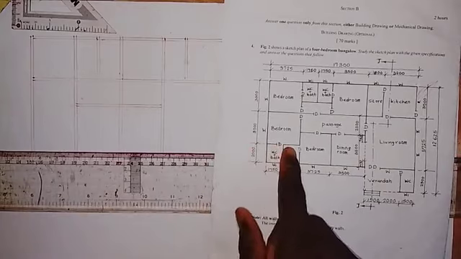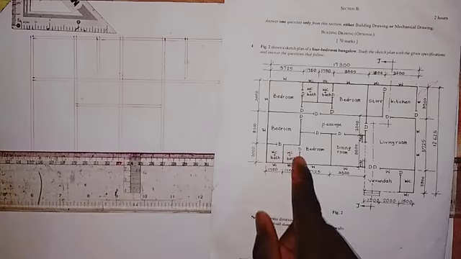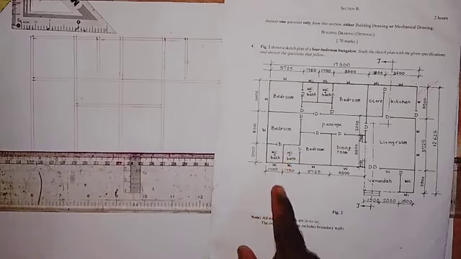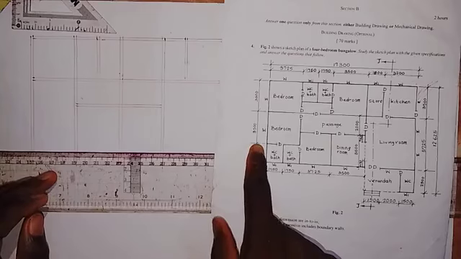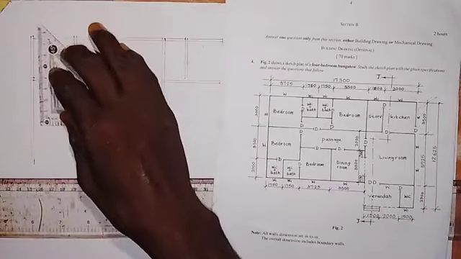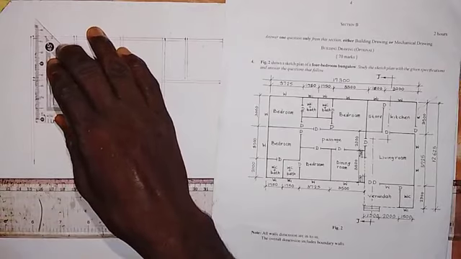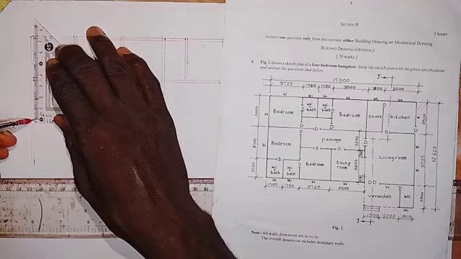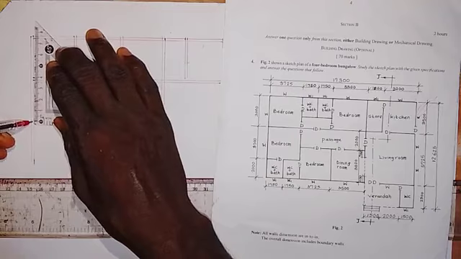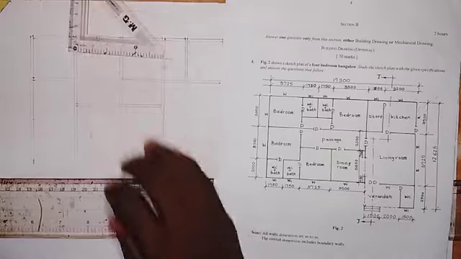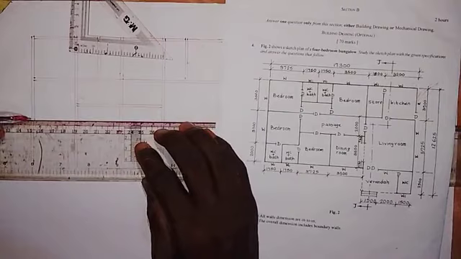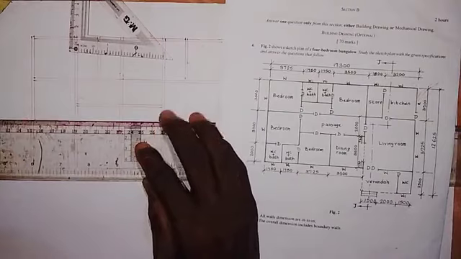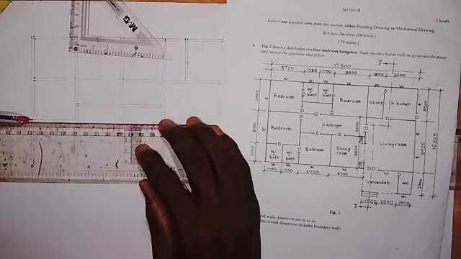All right, so then next we have this wall. So from this wall it is 35, or that's 3,500. So I will come here to take a measurement of 35 millimeters. So this is 35. Okay, so then I will take 2 down. So this is 2 millimeters. So I'm going to draw this line from here to here like this, and then I will draw this line from here to here.